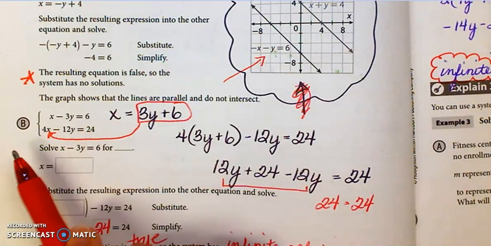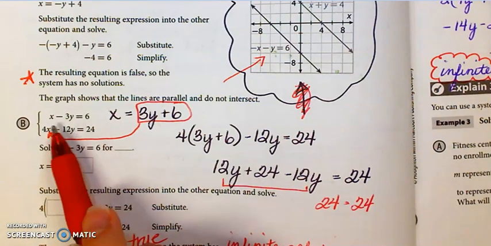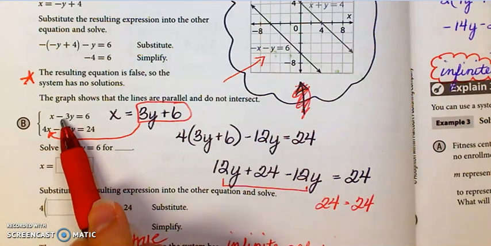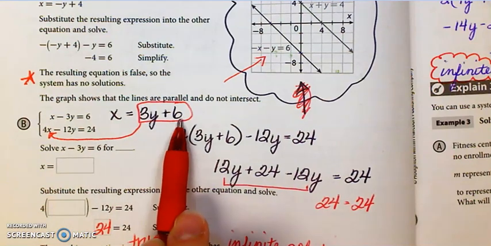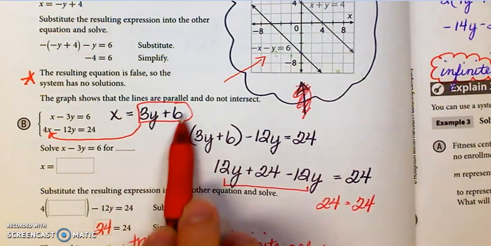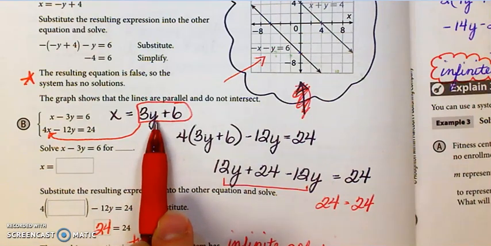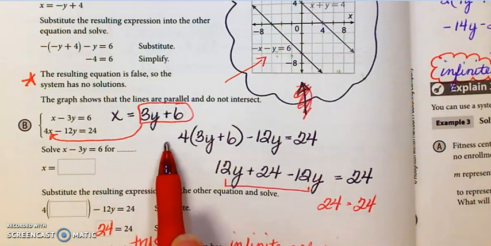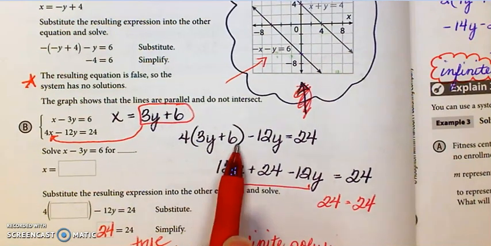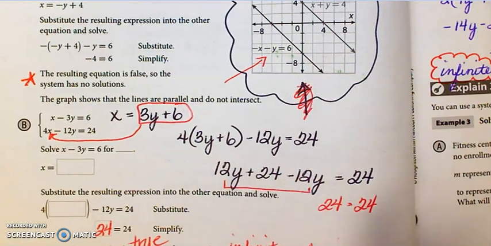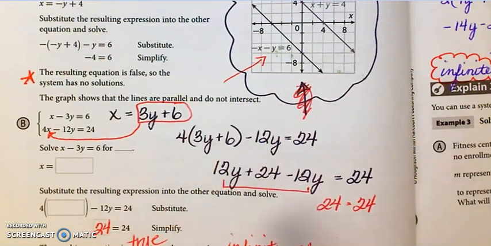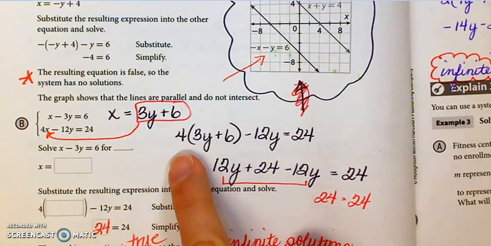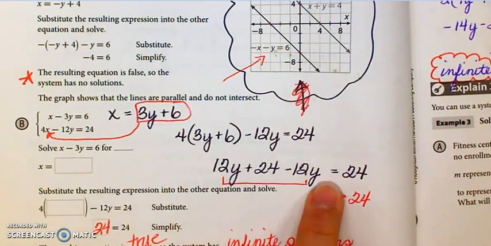x minus 3y is 6, 4x minus 12y is 24. In order to do this by substitution, I'm going to use this one because it looks like an easier equation. I'm going to rearrange this for x, so I get x is equal to 3y plus 6. I'm going to take 3y plus 6, because that's what x is equivalent to, and plug it in for x. So I get 4 times 3y plus 6 minus 12y equals 24. Do the distributive property. Here's what I get: 12y plus 24 minus 12y equals 24.